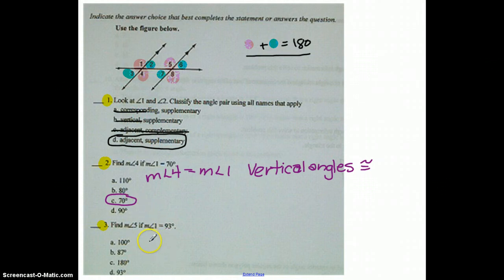Now, we have another pair of angles here. We have 1 and 5. If I mark these up here, here's 1 and here's 5. By looking at them, I can tell they're the same color, which means that there has to be some conversation about angle 5 and angle 1 being equal.